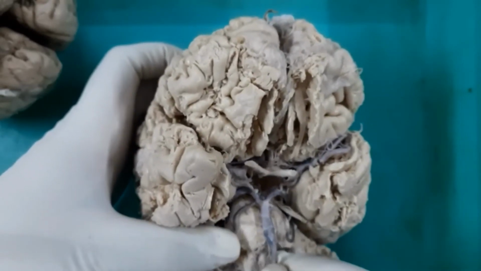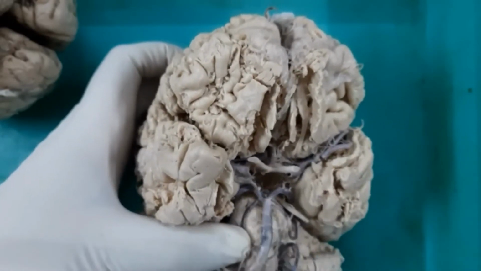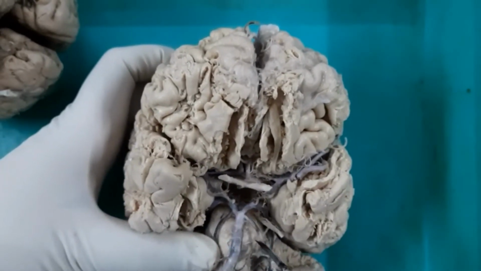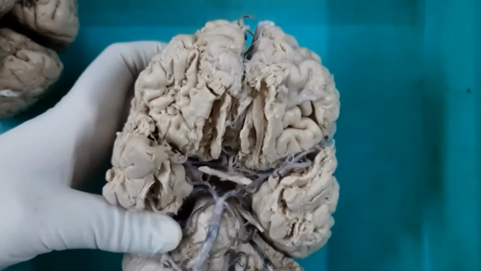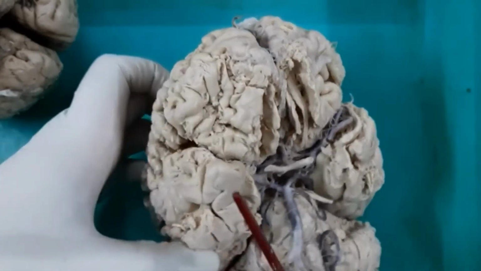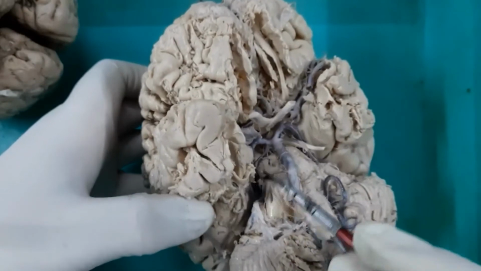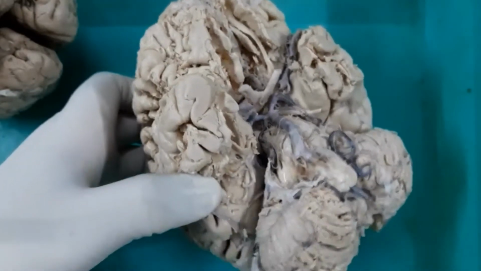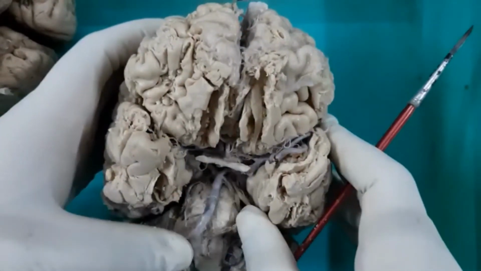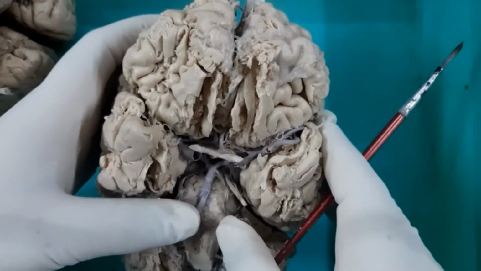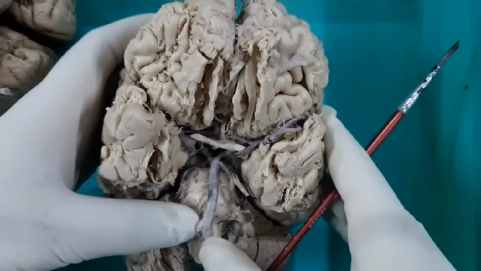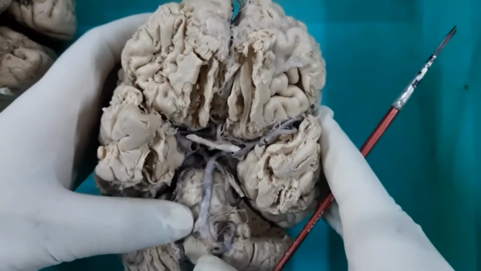I will just pull this basilar artery downward to show you these branches. Can you see this branch now? This branch here, and let us see where it is going. Oh, it is going to the superior surface of the cerebellum on either side. See this artery? This artery is going to the superior surface of the cerebellum. So which branch should it be? It should be the superior cerebellar artery.